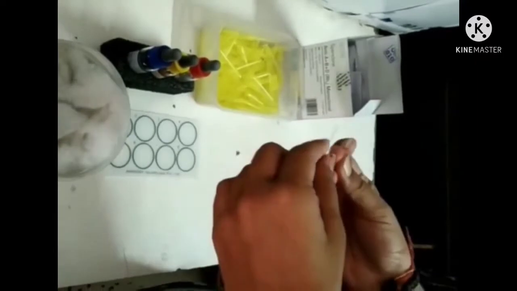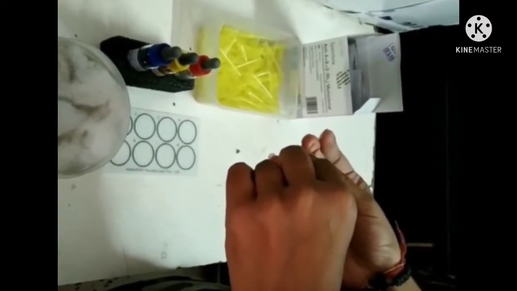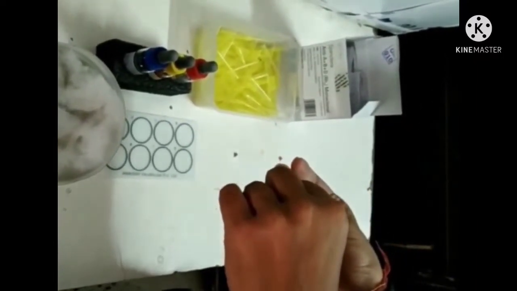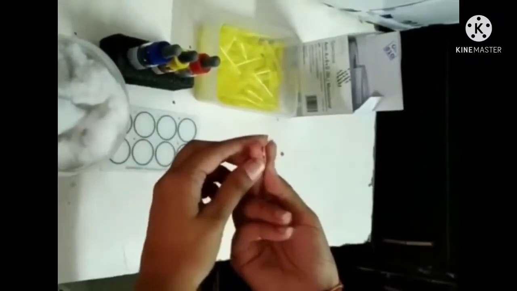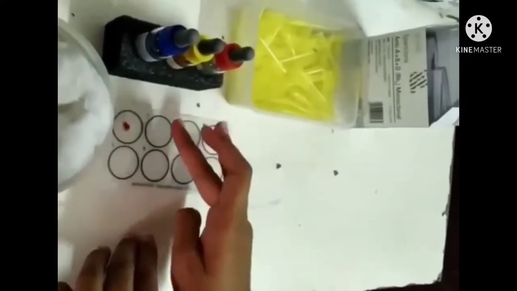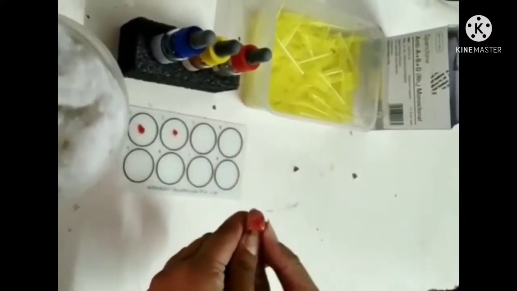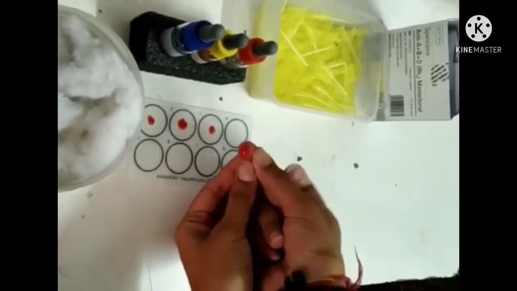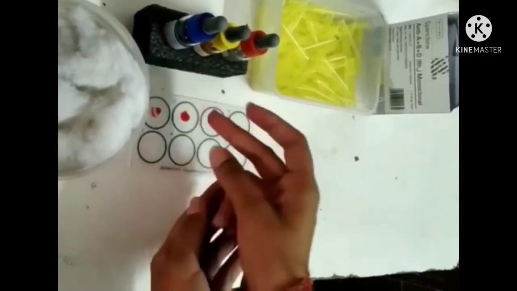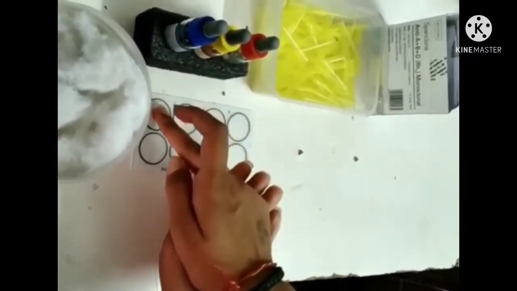Prick the fingertip with the syringe and wipe off the first drop of the blood. As blood starts oozing out, allow it to fall on the 3 circles of the glass slide by gently pressing the fingertip. Apply pressure on the site where it was pricked, and to stop blood flow, use the cotton ball if required.